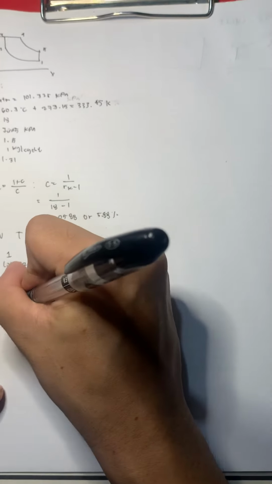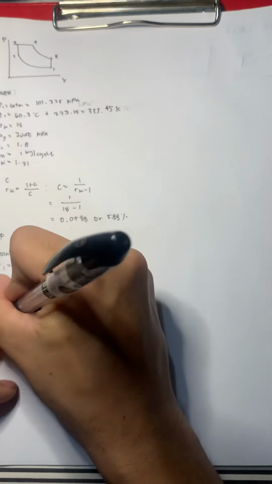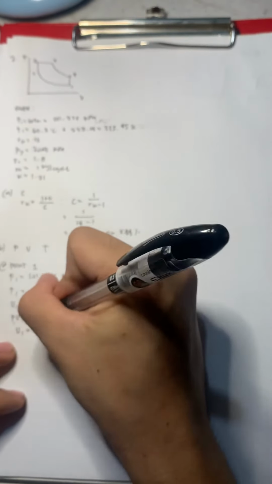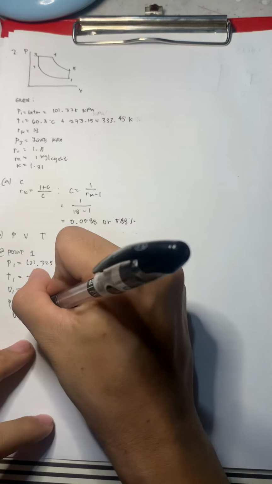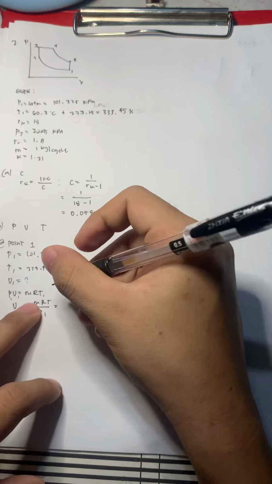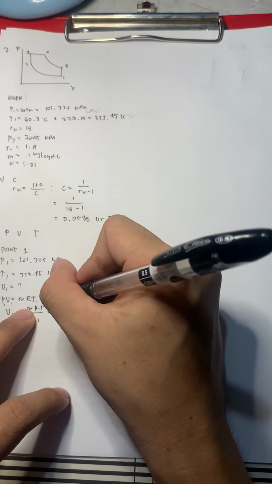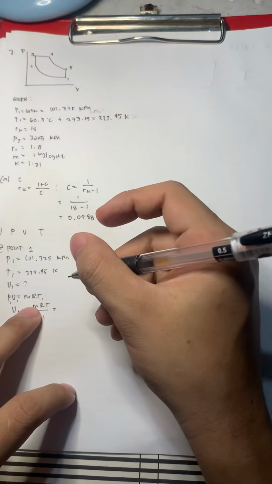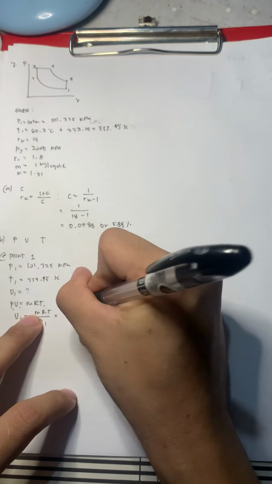PV equals mRT. So V1 equals mRT over P1. Mass equals 1 kg.